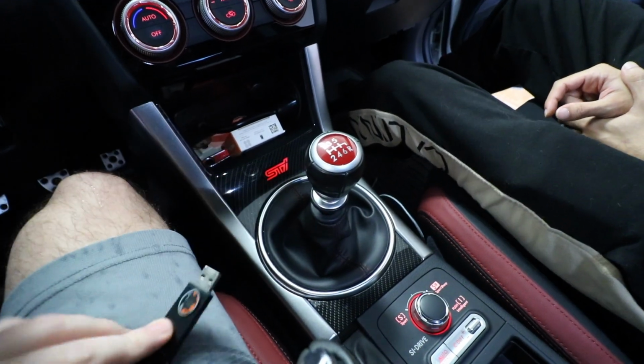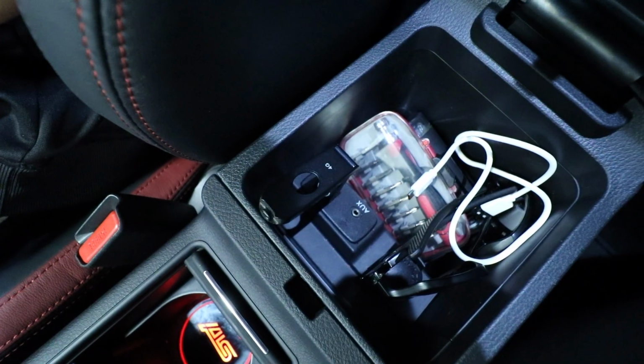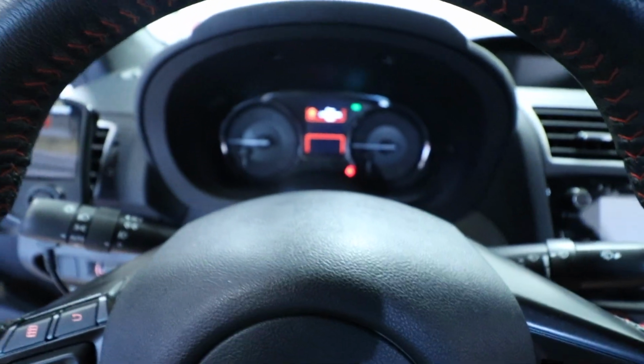Alright, so now that we're in the car, we're going to go ahead and plug this in. Plug it in right in there. Then we're going to turn the car to the on position.